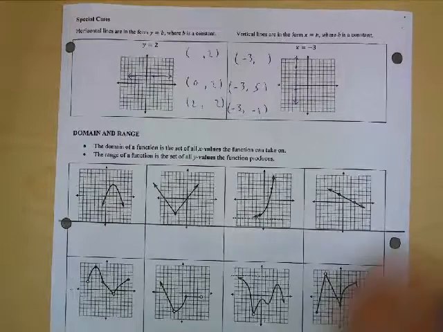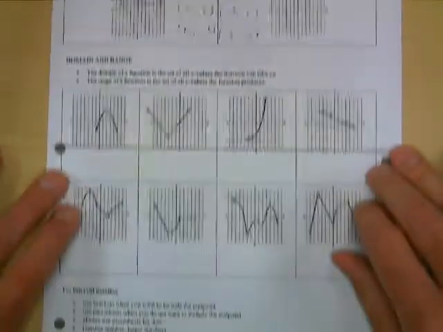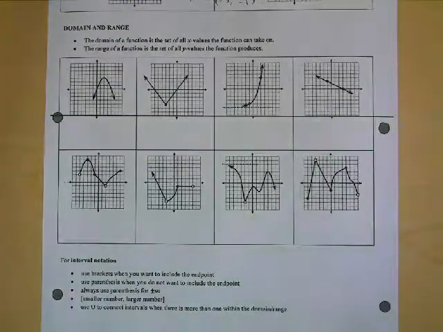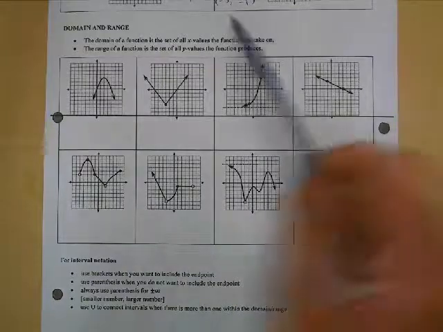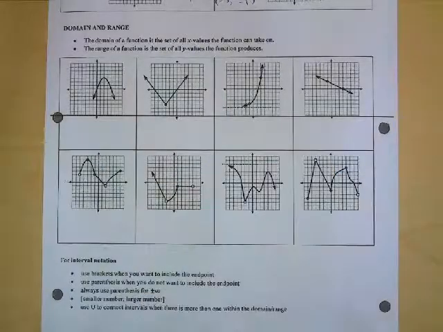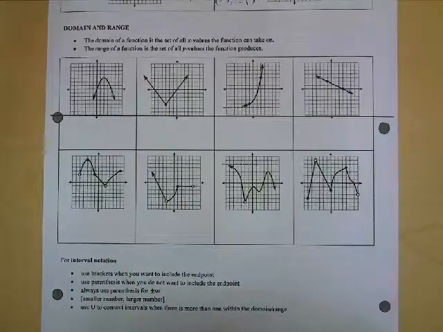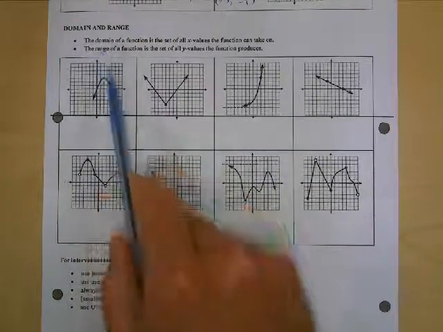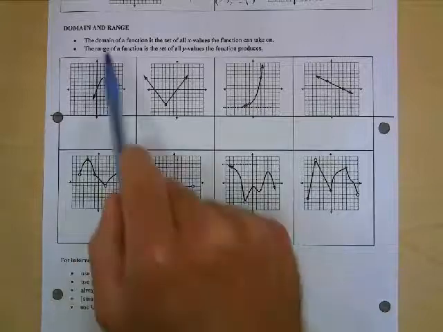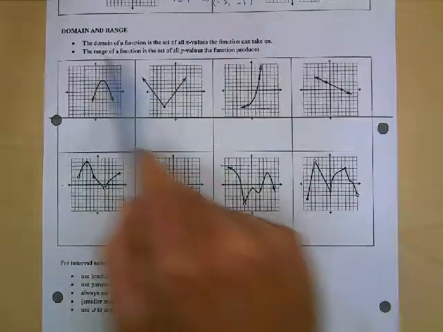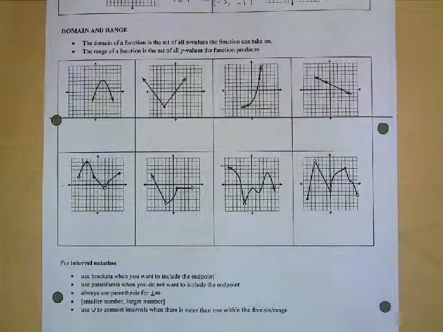Okay. All right. Next, we've got the domain and range. Okay, so domain and range is something you've dealt with before. Domain is basically telling us what our x values can be, and the range, they want to know what can our y values be. Okay. So domain and range, the way I like to remember it, D comes before R, X comes before Y. So domain is the X values, the range is the Y values. Those are easy to mix up.